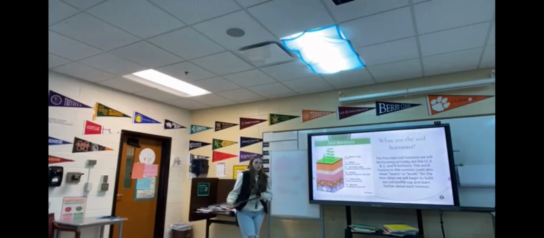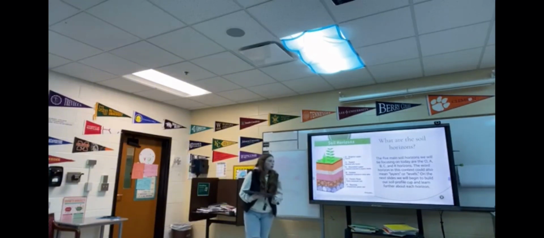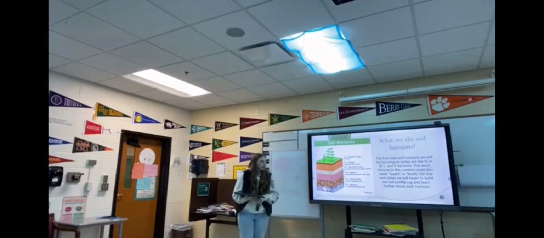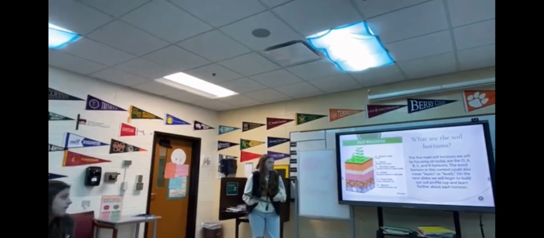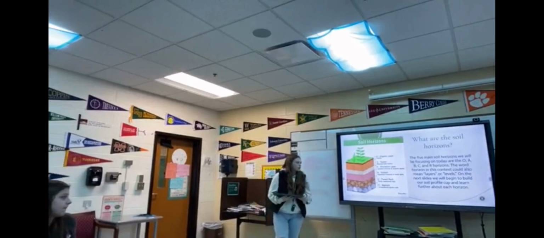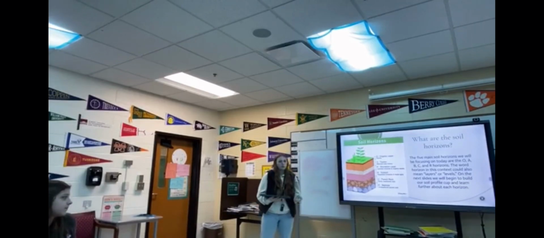So what are these soil horizons? The 5 main soil horizons we'll be focusing on today are the O, A, B, C, and R horizons. The word horizon in this context could also mean layers or levels of the soil. On the next slides, we'll begin to build our soil profile cup and learn further about each horizon.